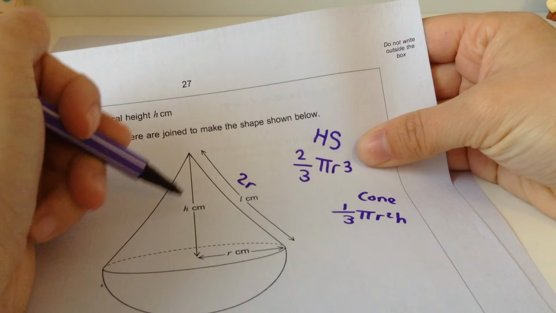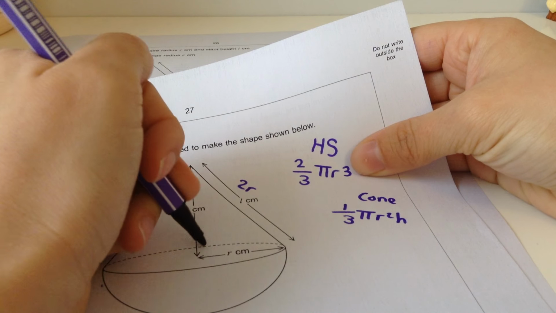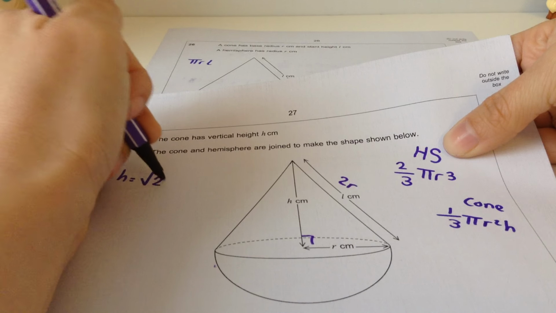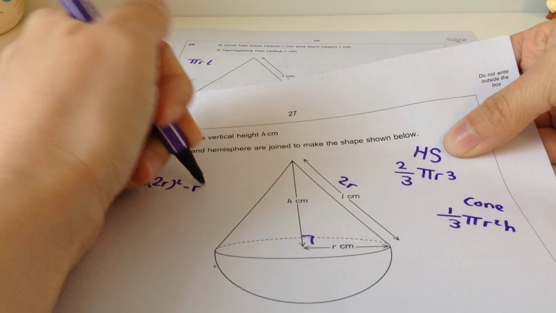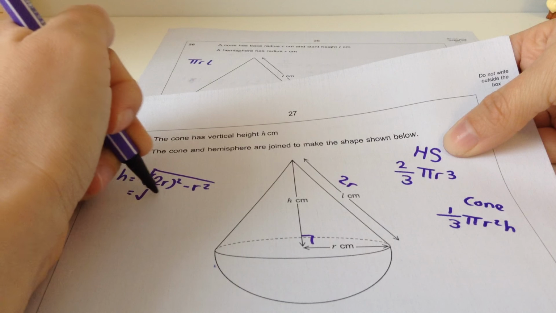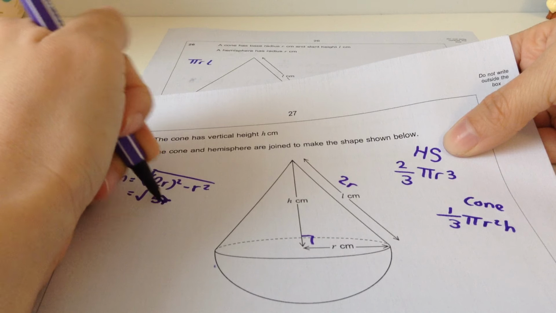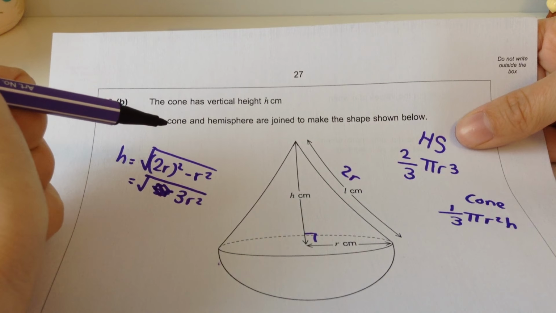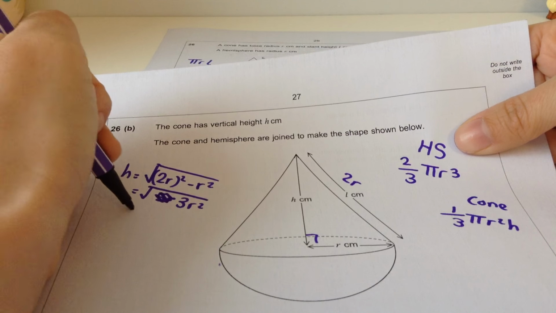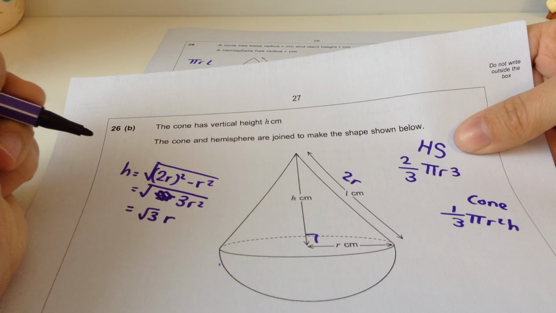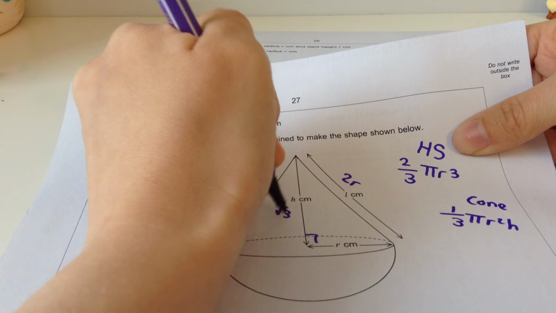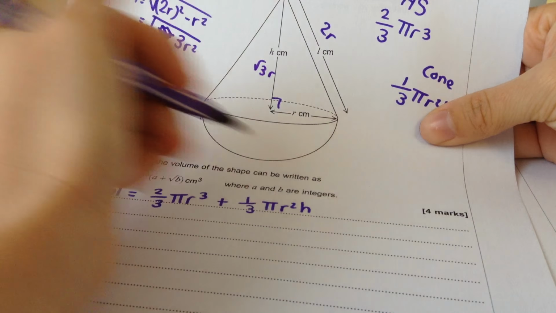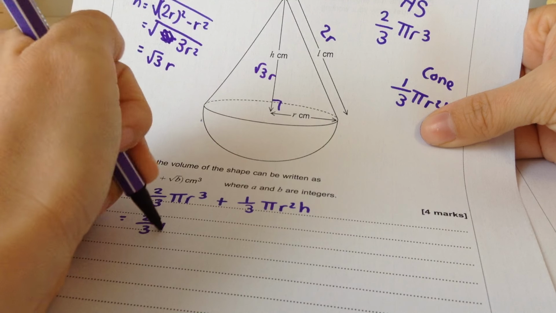That's 2r. So actually, this is a right angle triangle. So h is going to be 2r squared minus r squared. That's 5r squared. No, it's not. It's 3r squared. So I could write that as root 3 r. So let's replace that h with root 3 r.